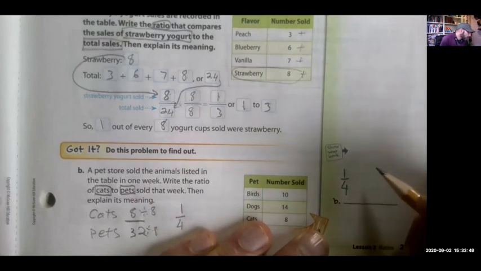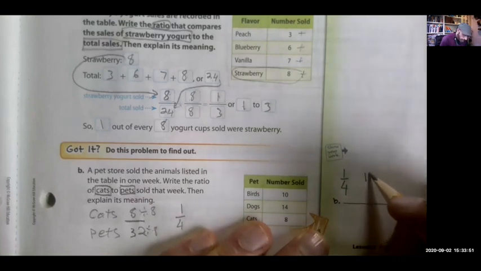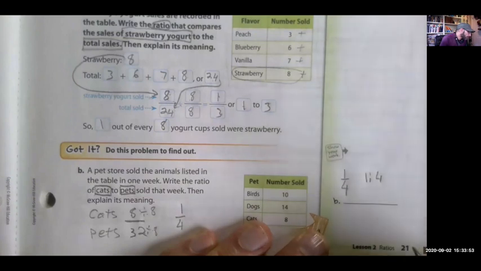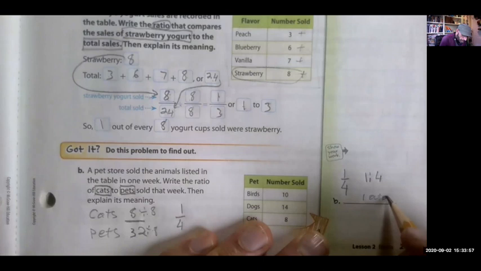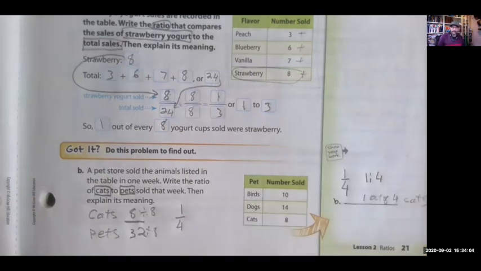Or you could also write it as 1 to 4. Or you could say 1 out of every 4 pets. 1 out of 4 were, what were they? Were cats. Got it? Cool. Let's try something else.